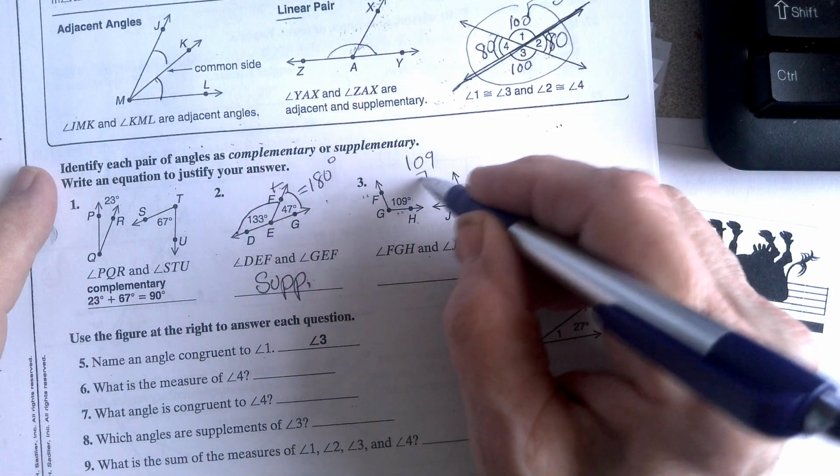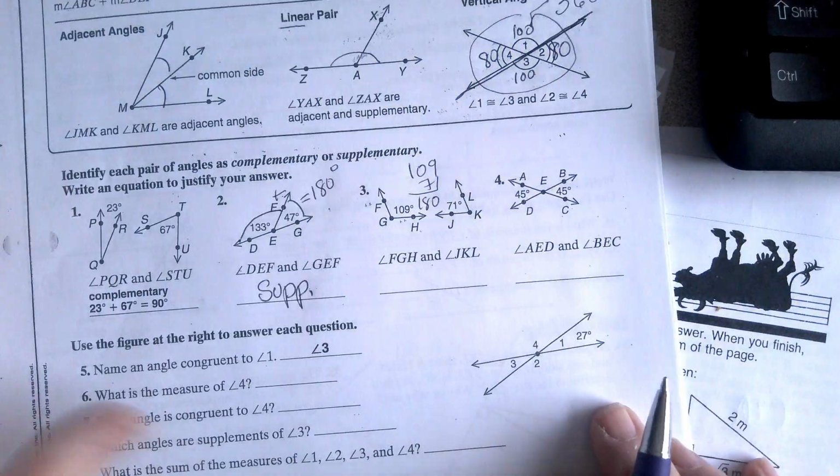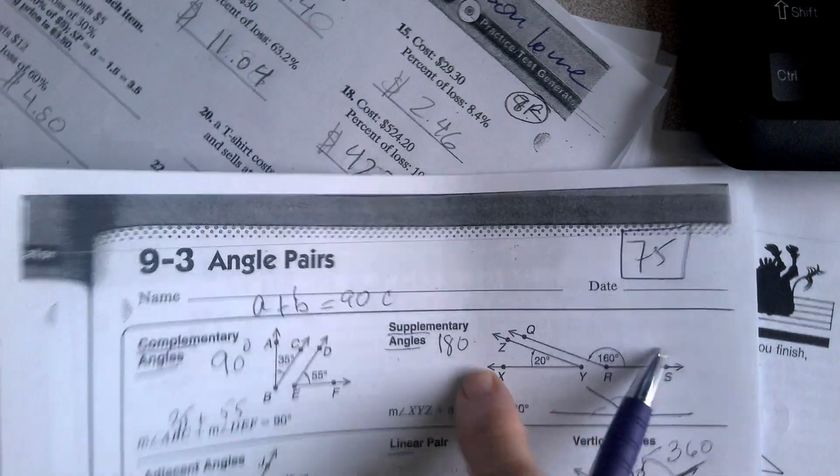And so therefore, two angles that add up to be 180 are what kind of angles? They're supplementary.